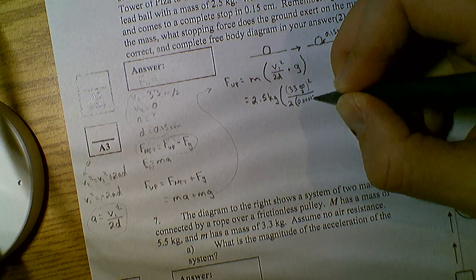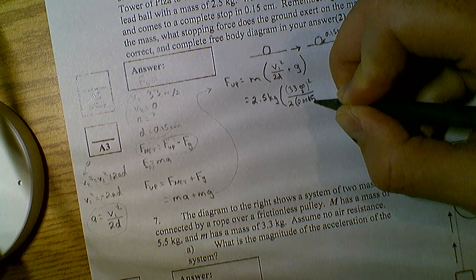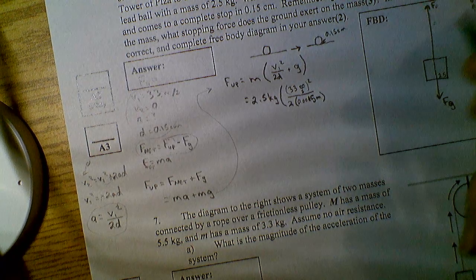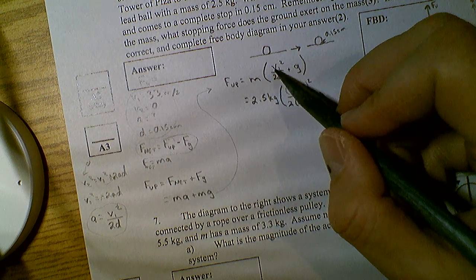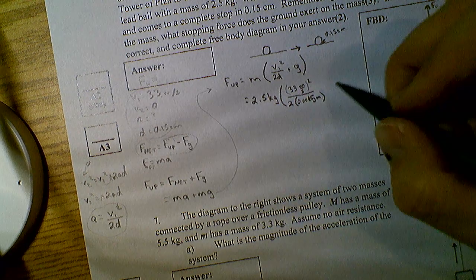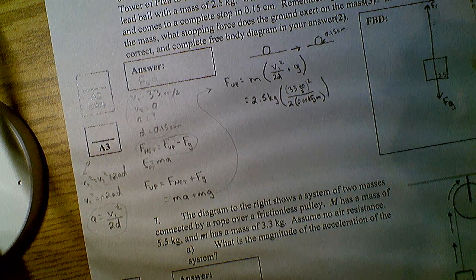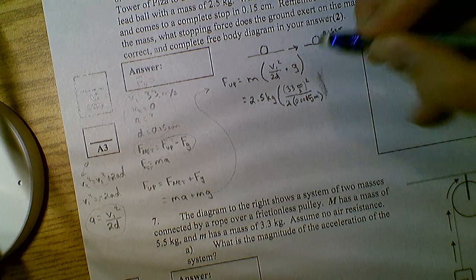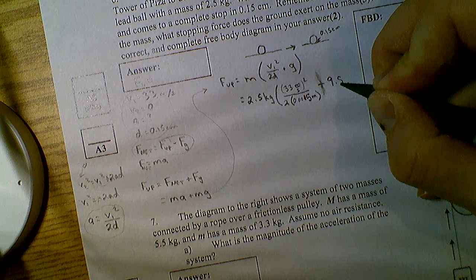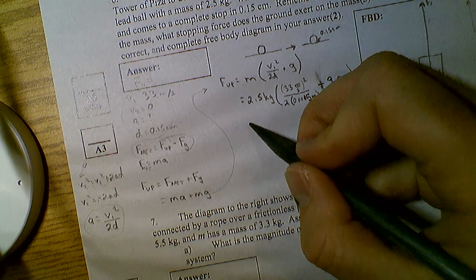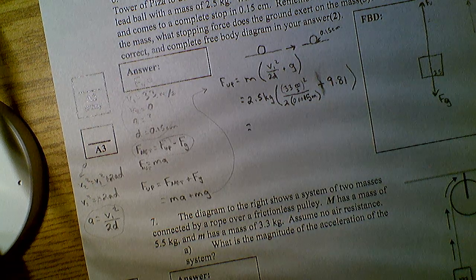Did I say that right? No, 0.0015, sorry. Now I've changed that to meters because everything is working in meters per second squared and meters per second, so I want to keep the units the same. And then I add little g.